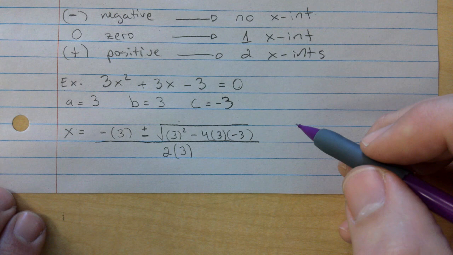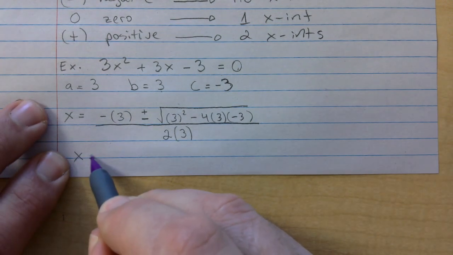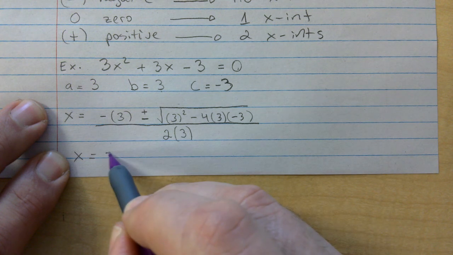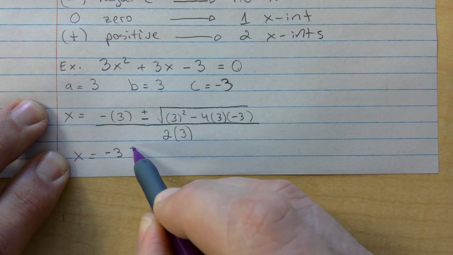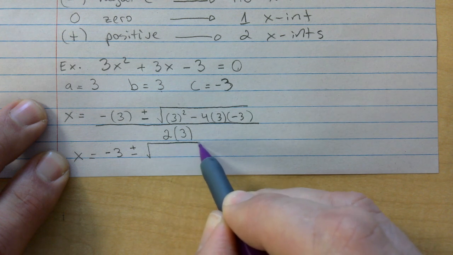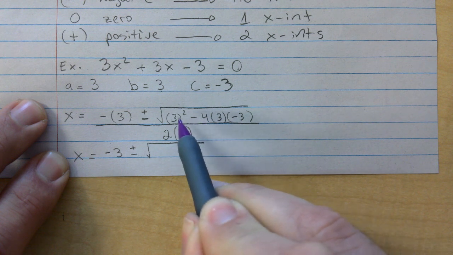So let's clean this up a little bit. This is how I do it. We can get rid of the brackets here because there's no negative inside. So it's just like that. Plus or minus root of. Let's figure out what this inside part is here, the discriminant.